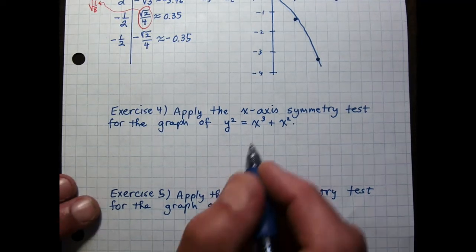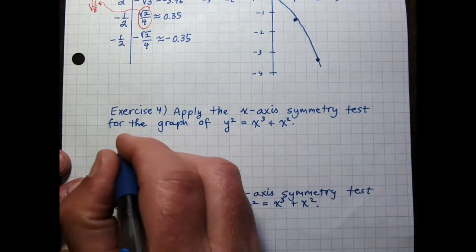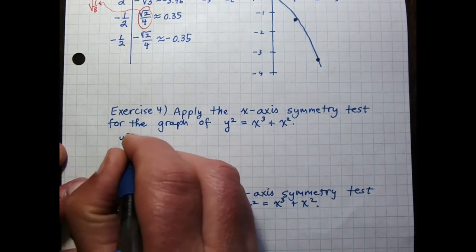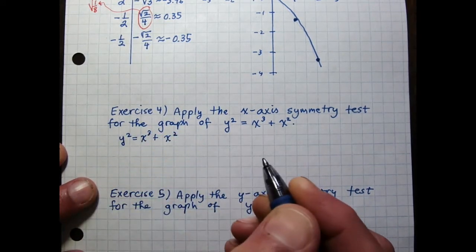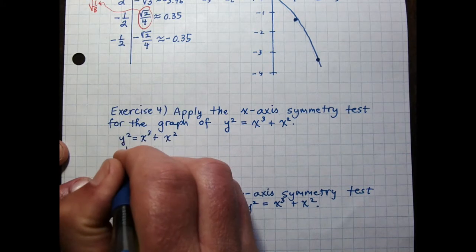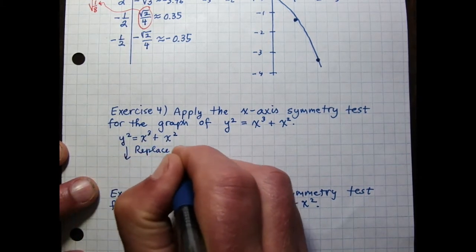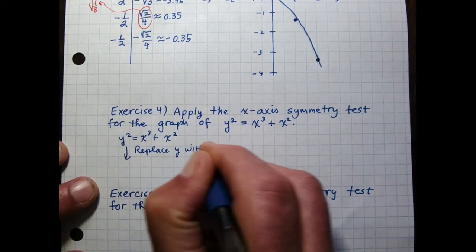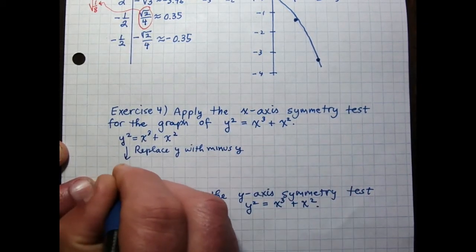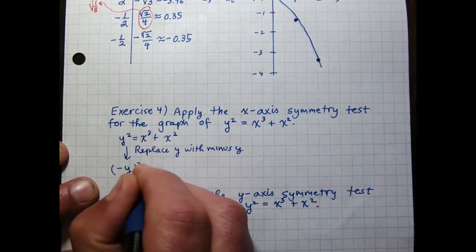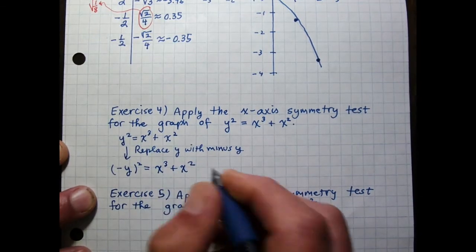But let's go ahead and test this equation for x-axis symmetry. So I take the equation and I'm going to replace y with minus y. Minus y squared equals x cubed plus x squared. And then I'm going to simplify.